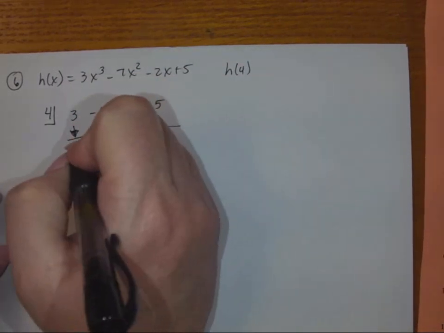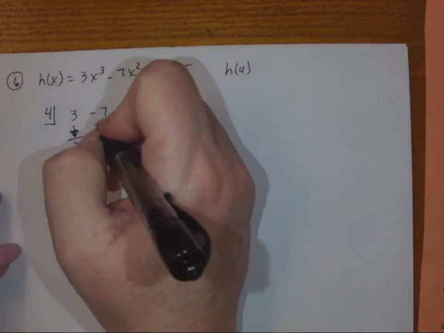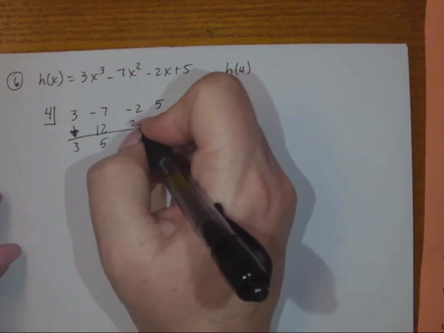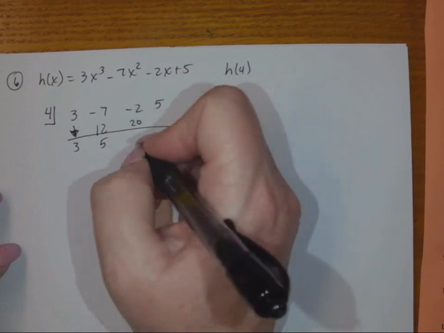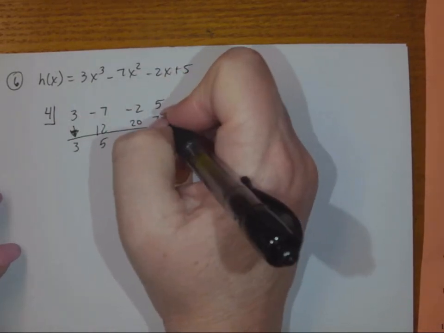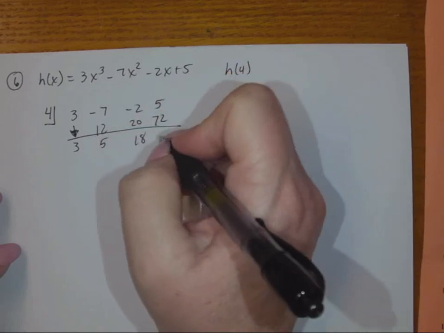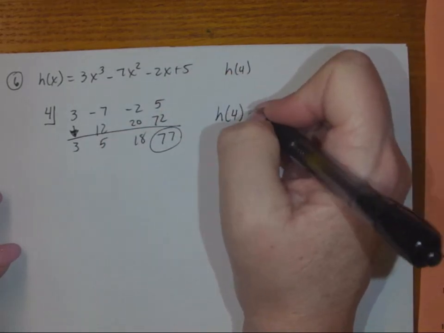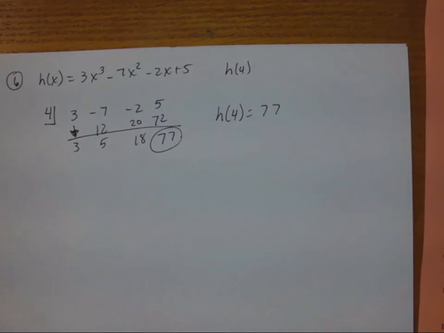Bring down the 3. 3 times 4 is 12. 12 minus 7 is 5. 5 times 4 is 20. 20 minus 2 is 18. 18 times 4 is 72. 72 plus 5 is 77. This is your answer. H at 4 equals 77.